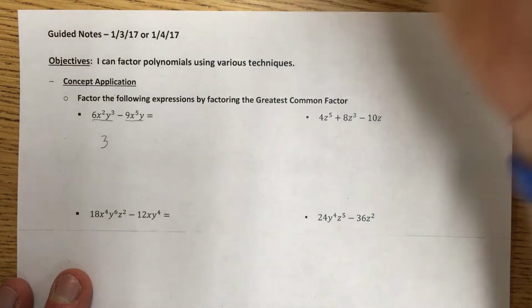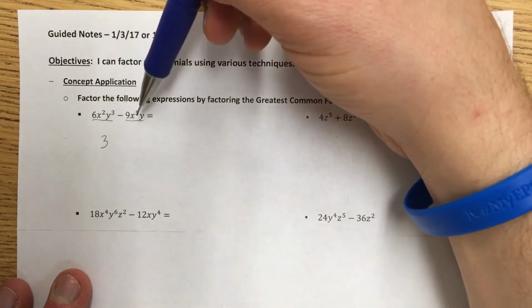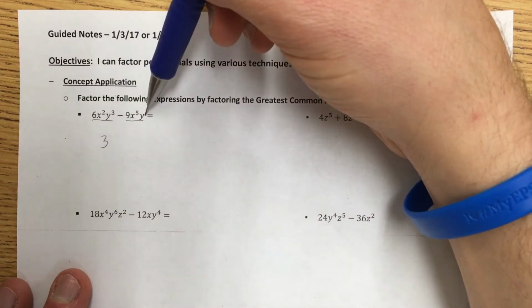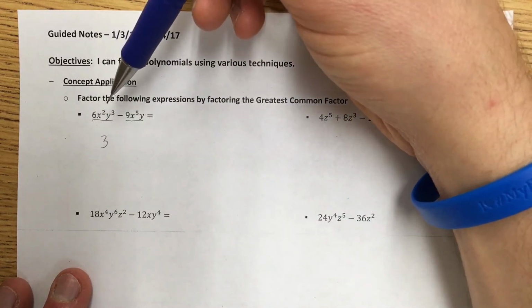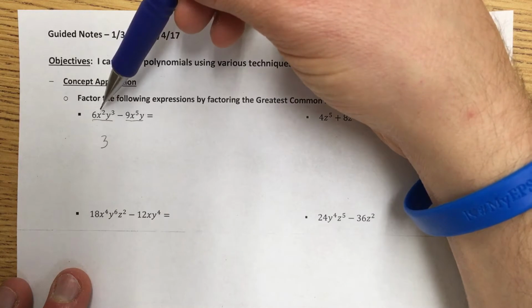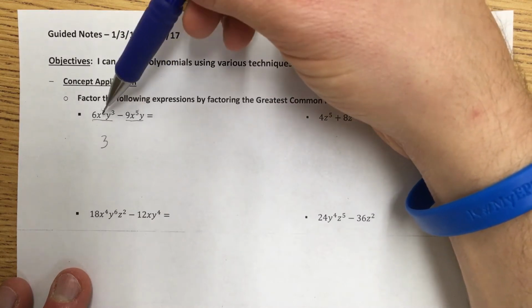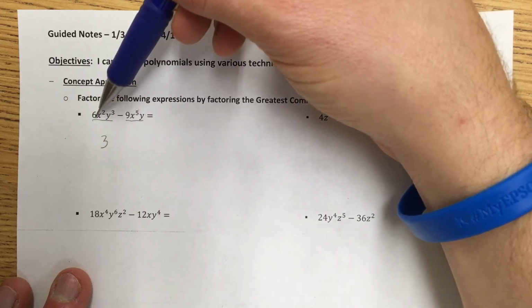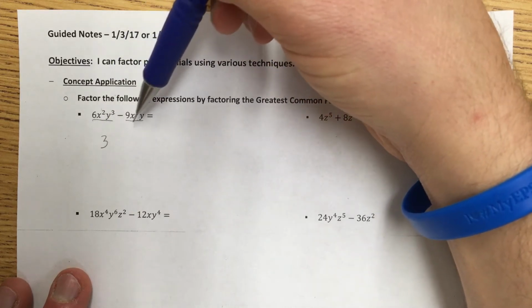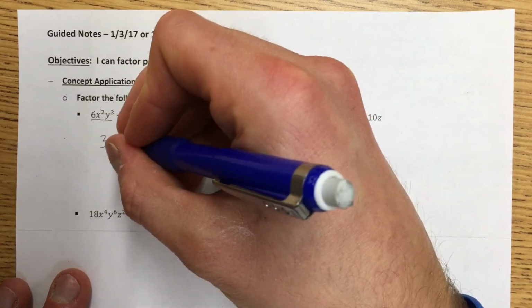Then we look at the variables. Here we have x squared, x to the 5th, y cubed, and y. Well, as one student put it, they both have at least 2 x's in common. Here I have 2, here I have 5. So I can take away 2 from here and take all those x's out. I can take away 2 from here, leaving 3 left. So we can factor out an x squared.